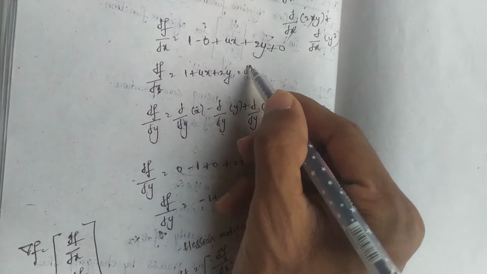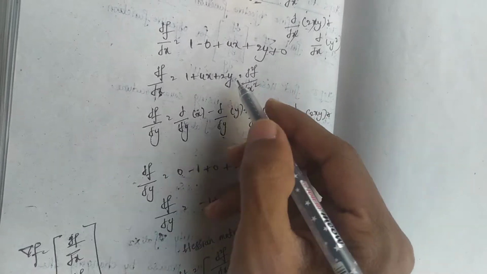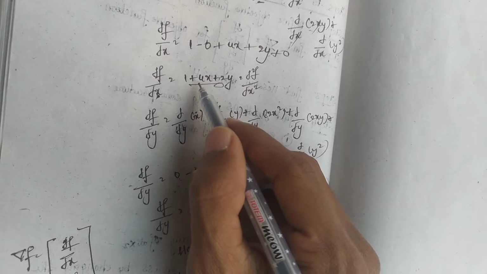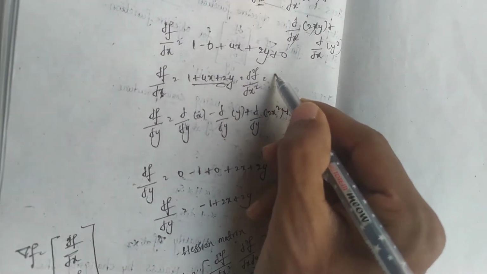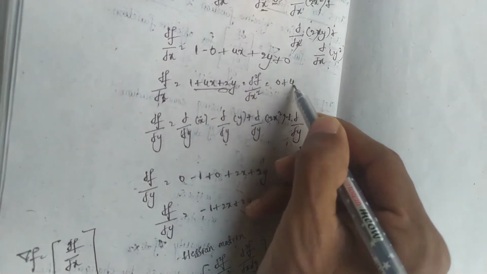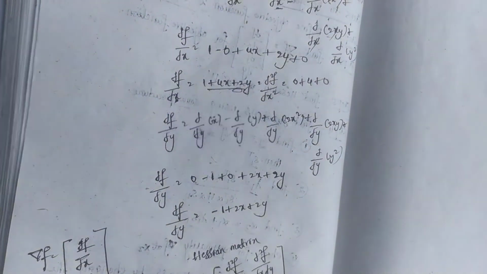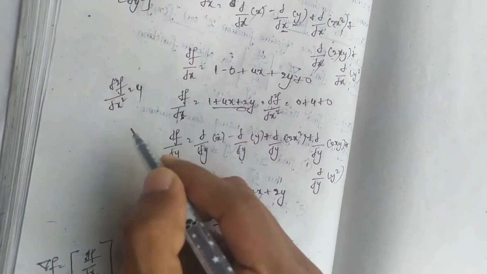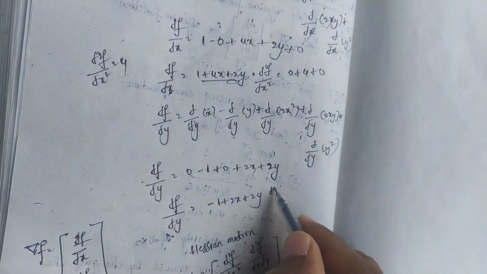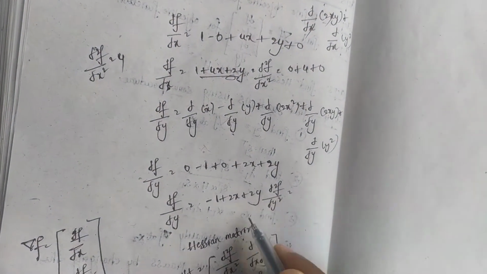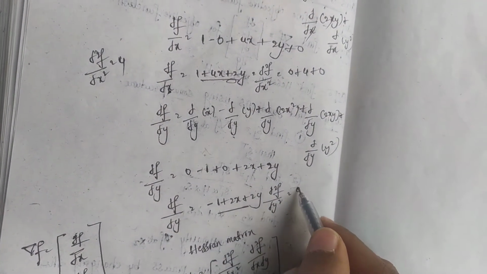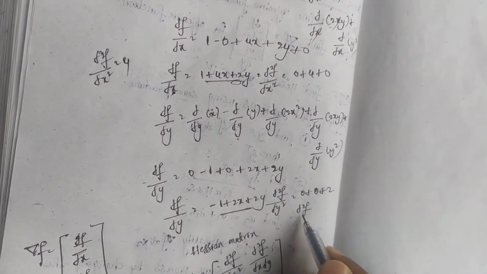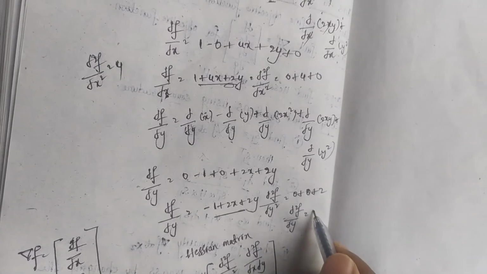We have to find out dou square f by dou x square, where we differentiate with x again, that is we get 0 plus 4 plus 0, that is dou square f by dou x square, we get the value 4. And same as dou square f by dou y square, we differentiate with y, we get 0 plus 2, that is dou square f by dou y square is 2.